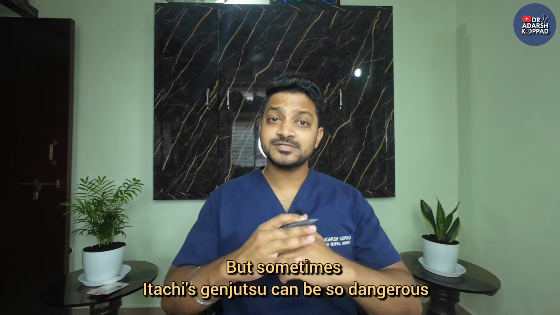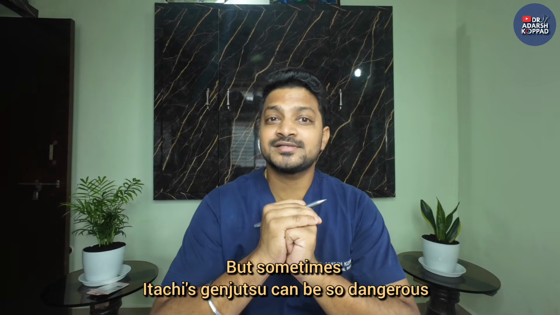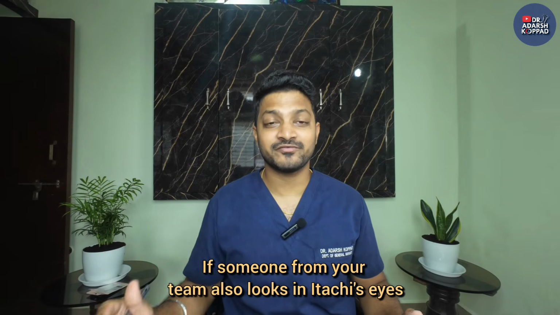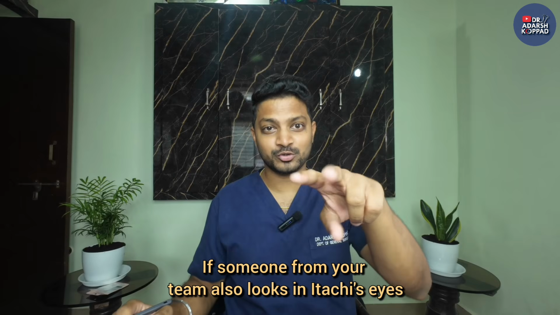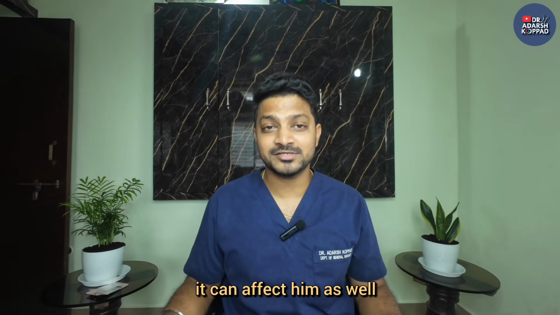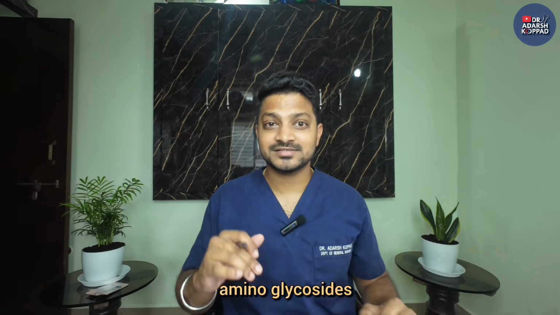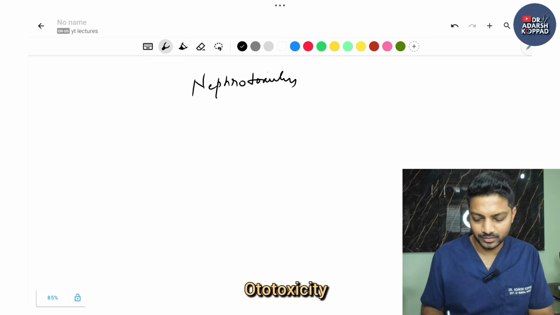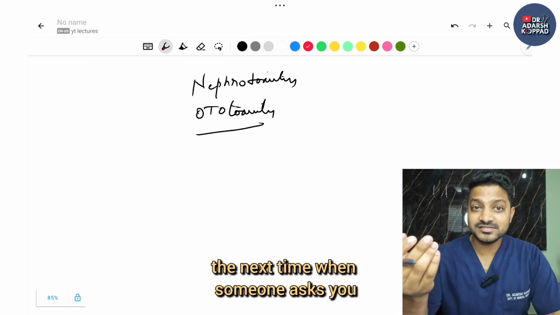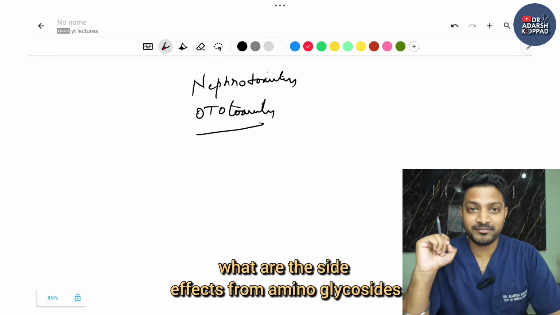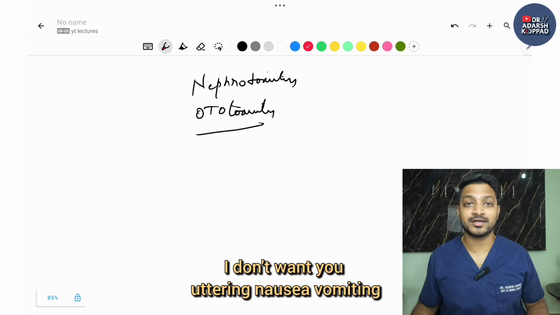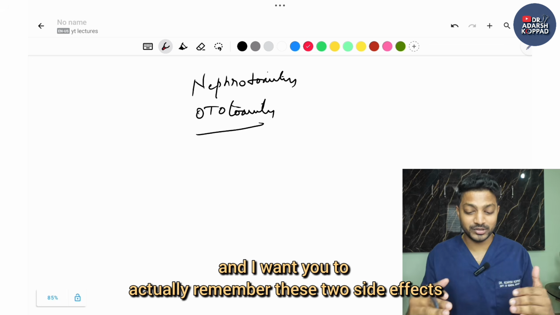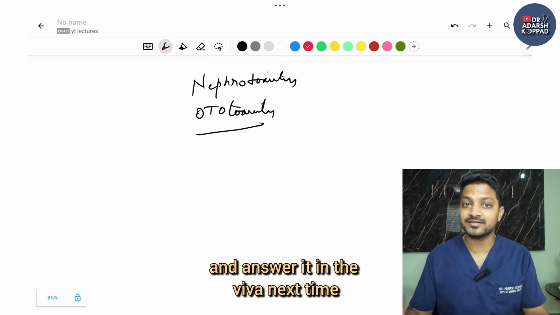But sometimes Itachi's genjutsu can be so dangerous that it can even put your allies into genjutsu. If someone from your team also looks in Itachi's eyes, it can affect him as well. So aminoglycosides have certain deadly side effects, that is nephrotoxicity and ototoxicity. So the next time when someone asks you what are the side effects of aminoglycosides, I don't want you uttering nausea, vomiting. I want you to remember Itachi, and I want you to actually remember these two side effects and answer it in the Viva next time.